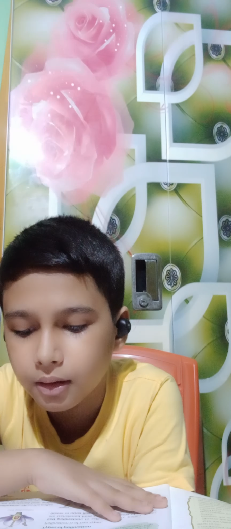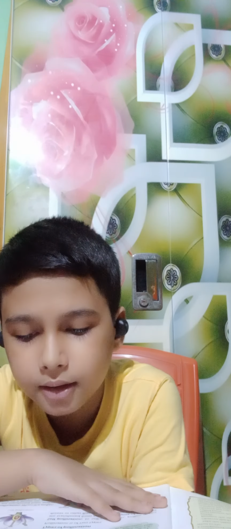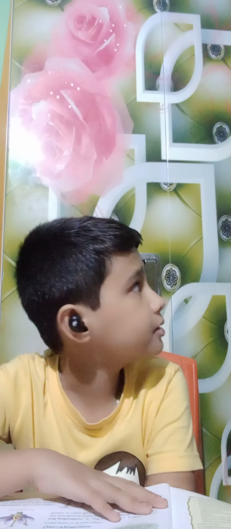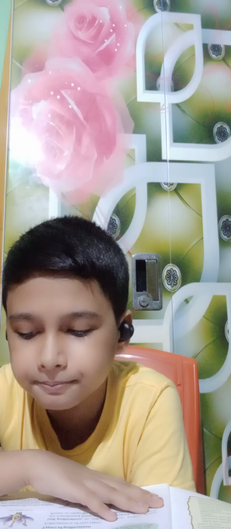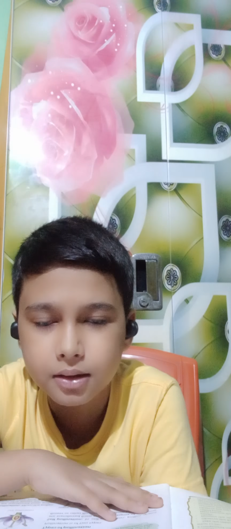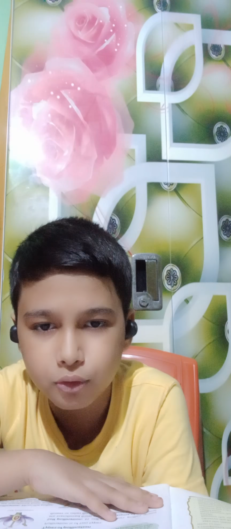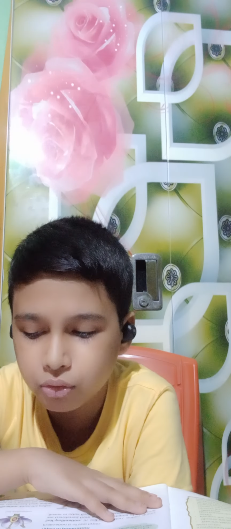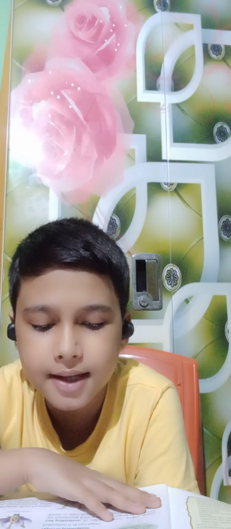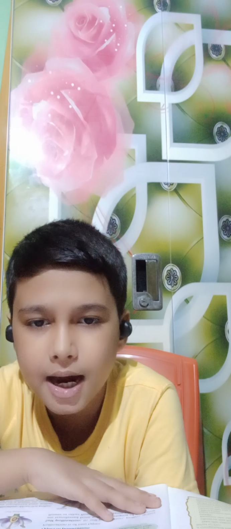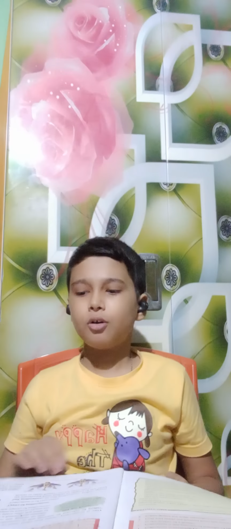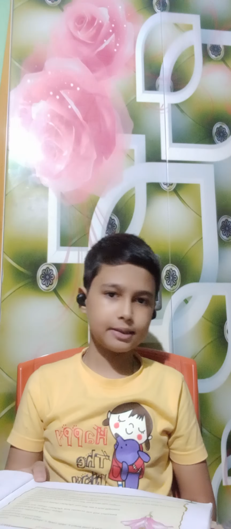Number 1, flower. Flowers are the most attractive part of a plant. Number 2, corolla. All petals together are called corolla. Number 3, ovary. It is the ovary which develops into fruit. Number 4, bisexual flowers. Flowers that have both androecium and gynoecium. Okay, so page number 36, Time to Revise, has been completed.